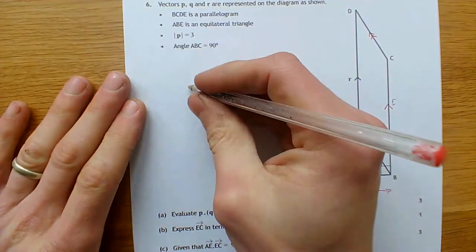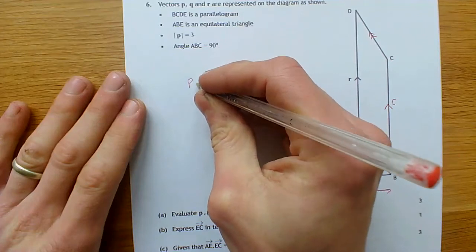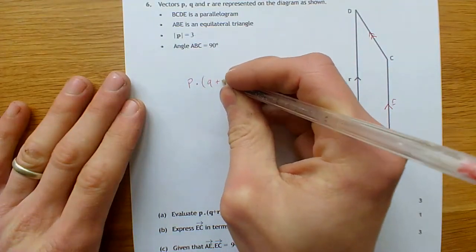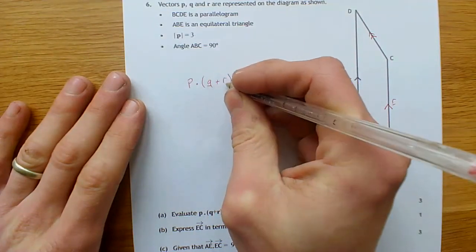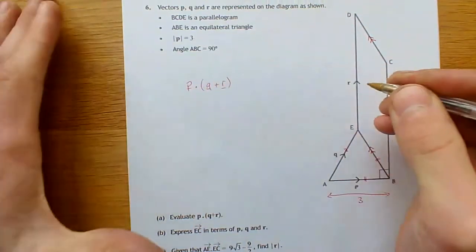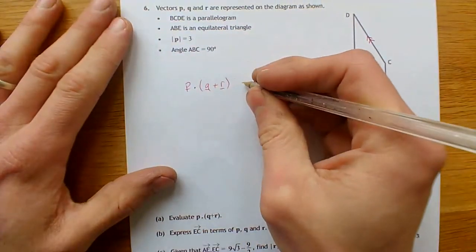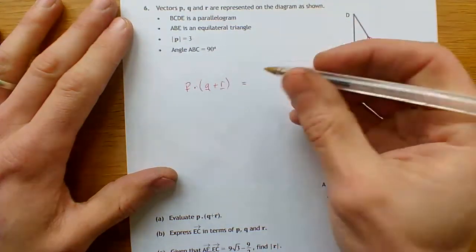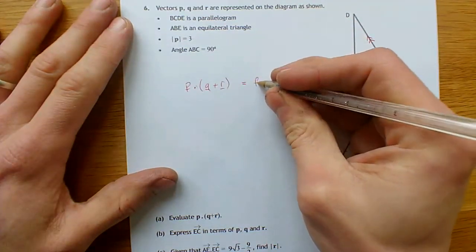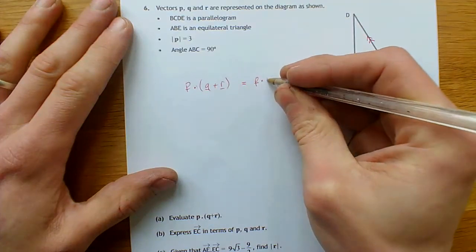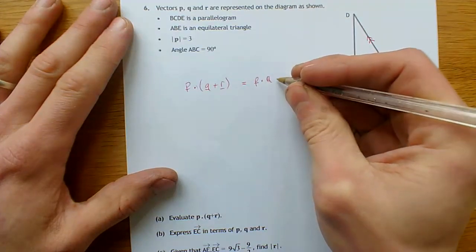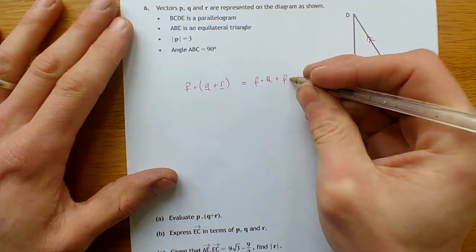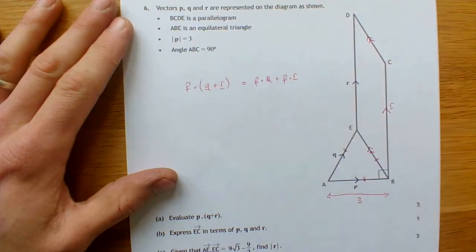Now, first part, we are asked to deal with P dot (Q plus R). Now, as soon as I see a dot product with a bracket, I want to apply the rule that says, okay, you can expand a bracket even if it's a dot product. So that says that's the same as P dot Q plus P dot R.